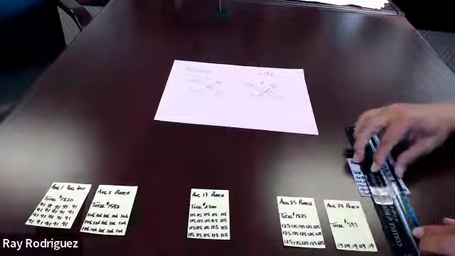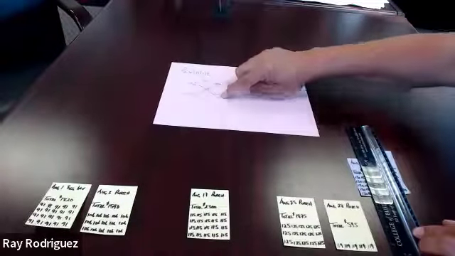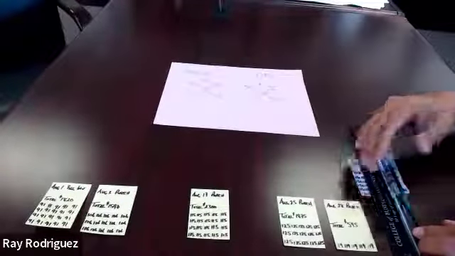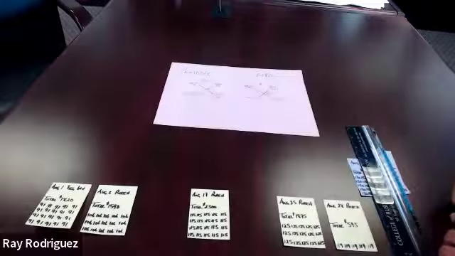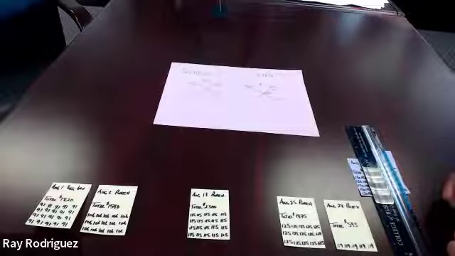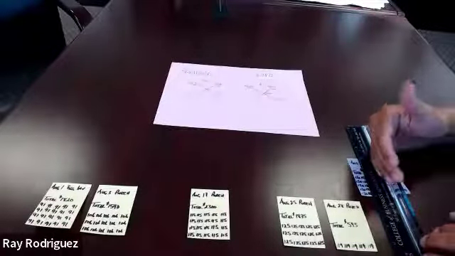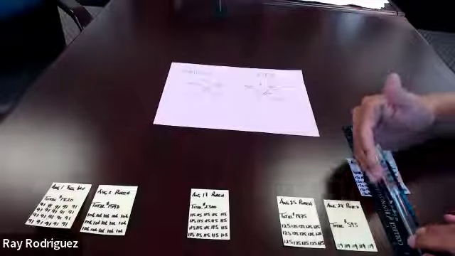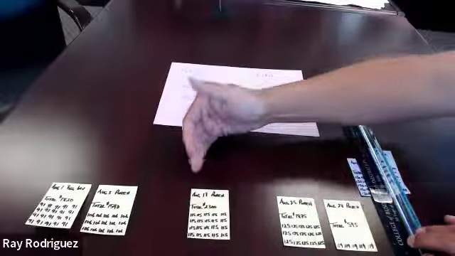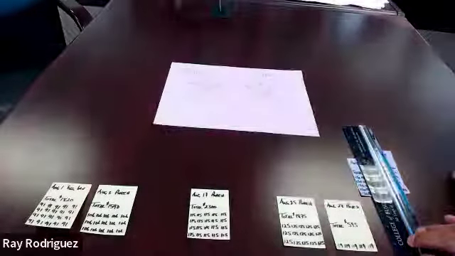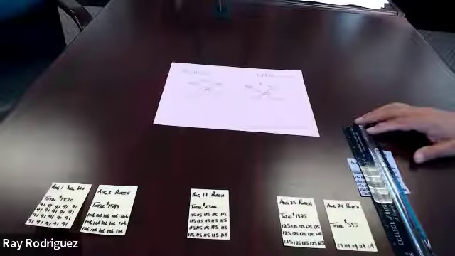We need to grab 60 units. 60 units is what we sold. We need to grab 60 units from our available and use the costs associated with those 60 units. LIFO says we start at the end of the month with the most recent purchase and start working our way towards the oldest. Okay, so let's get our 60 units.